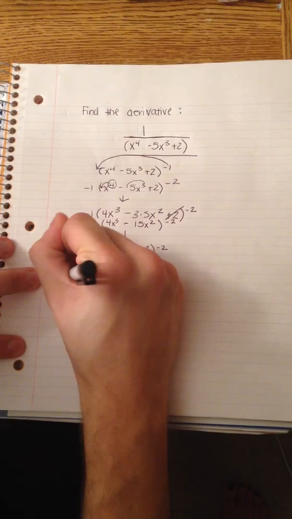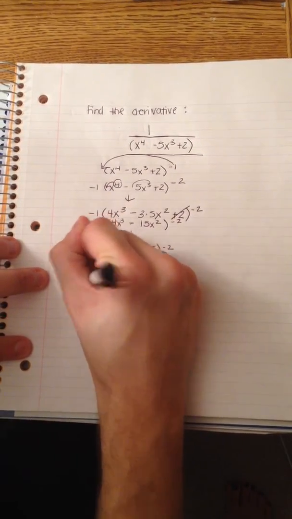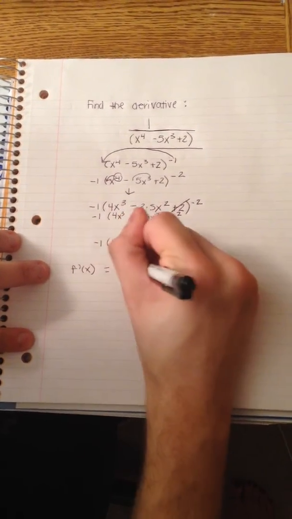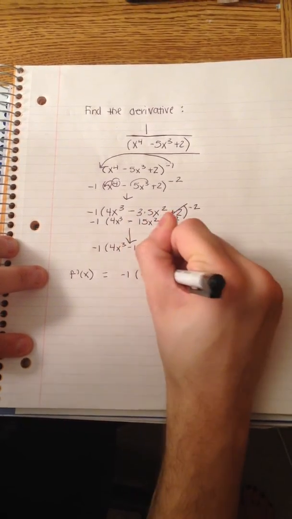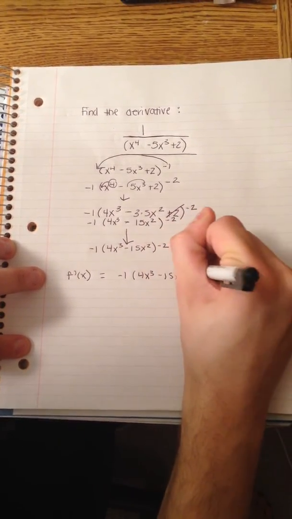So the derivative of the function is negative 1 times 4x cubed minus 15x squared, all to the negative 2.